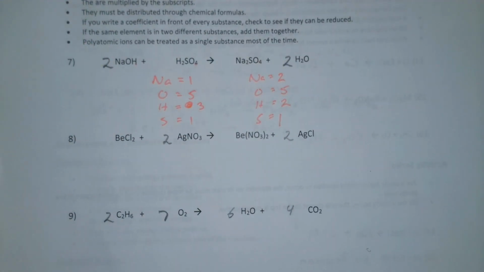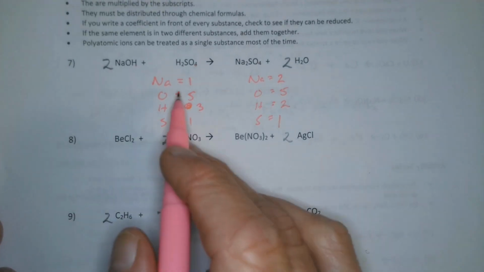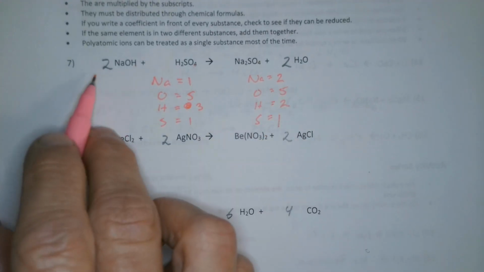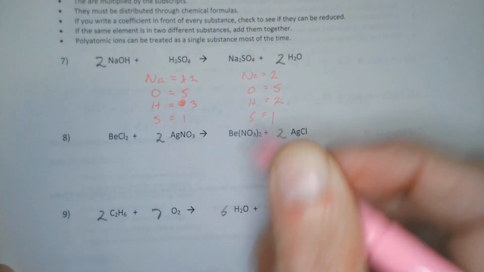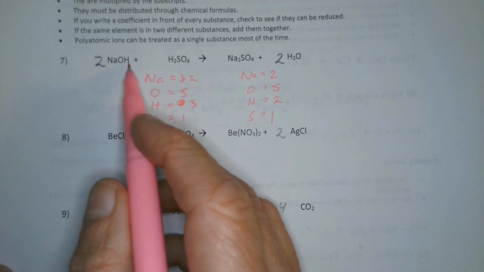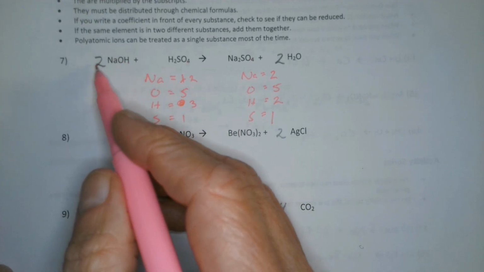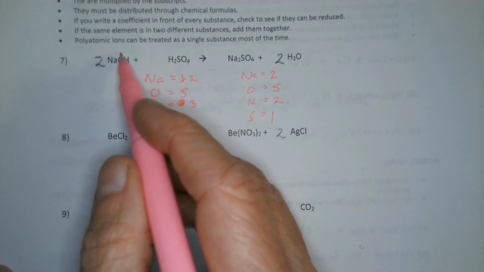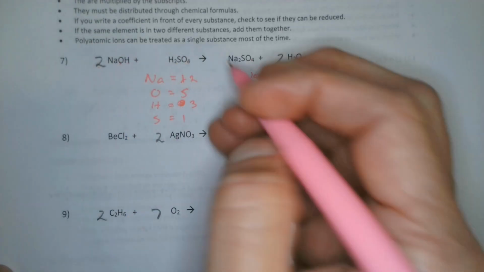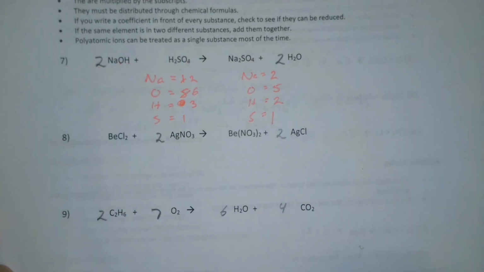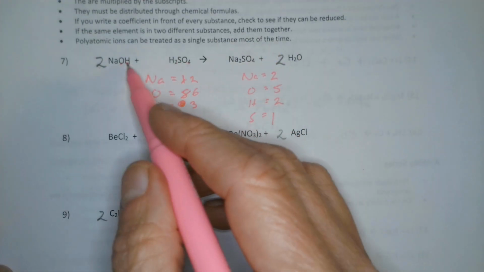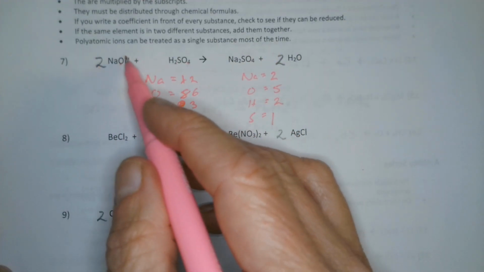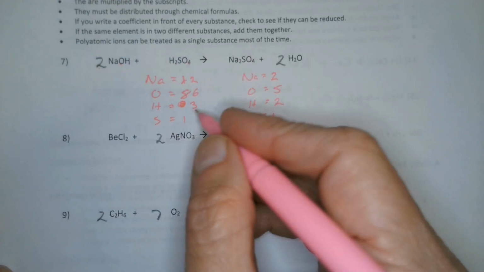So the first thing I would do is look at that sodium being out of balance. I have 1 on the reactant side, I have 2 on the product side, so I stick that 2 there to fix the sodium. But it doesn't just affect the sodium, it does affect the oxygen and the hydrogen as well. So now I have 2 times 1, I have 2 oxygens here, plus the 4 there for a total of 6. And then it affects the hydrogens too. I have 2 here now, plus the 2 there for a total of 4.